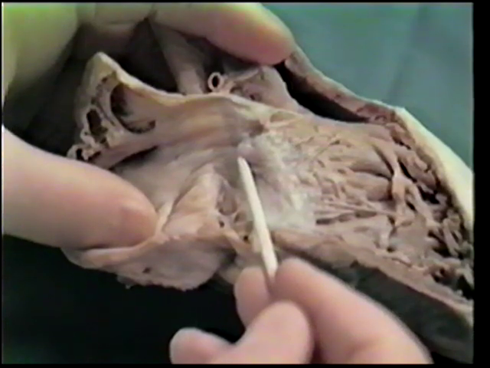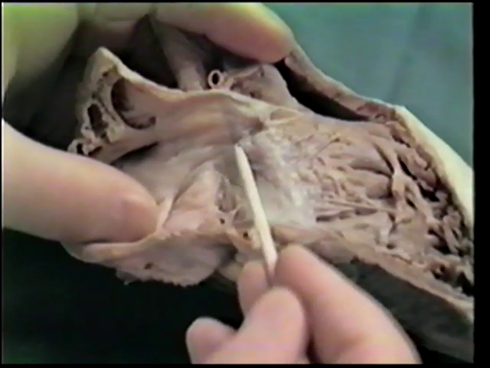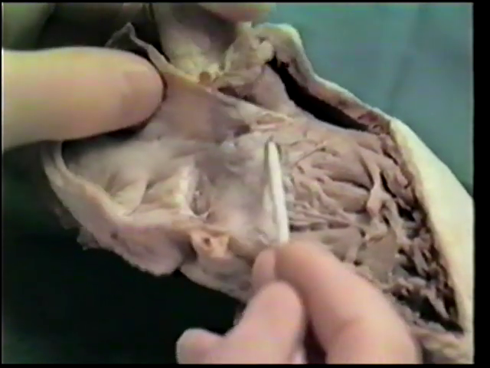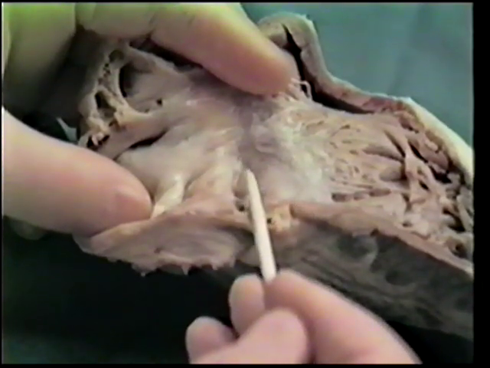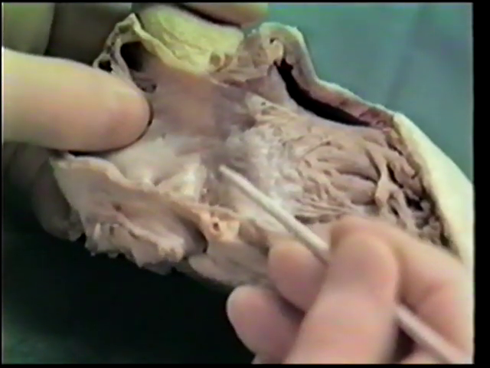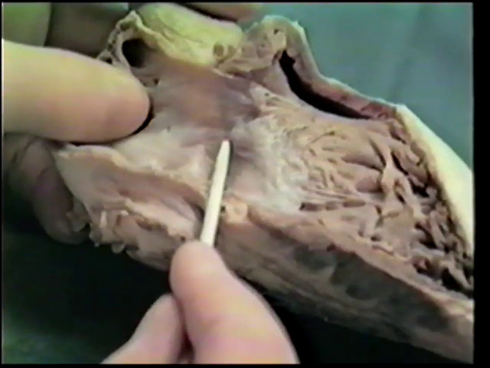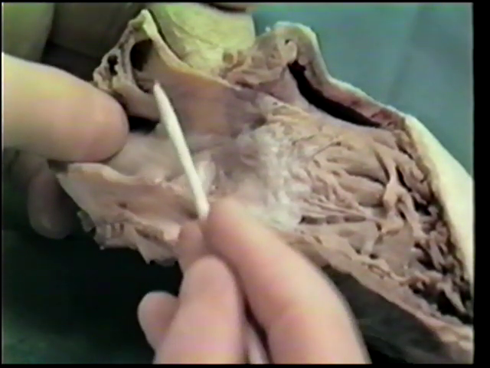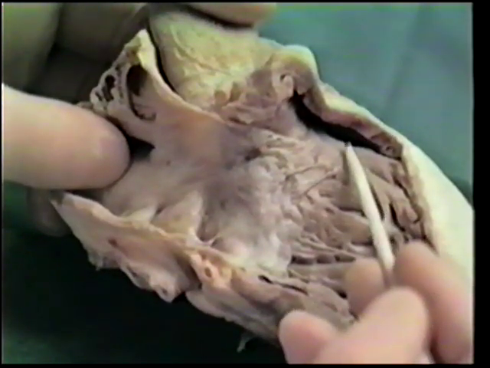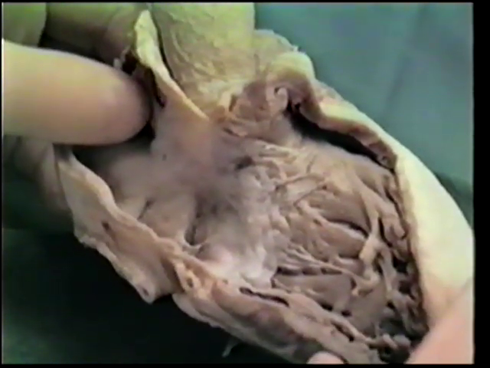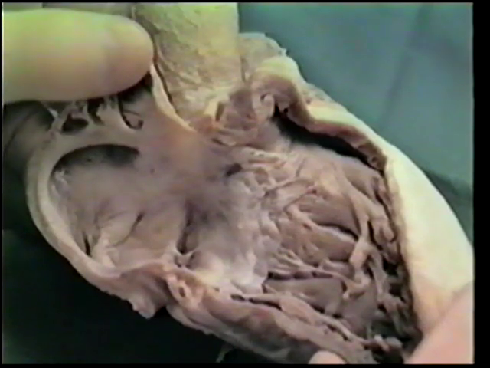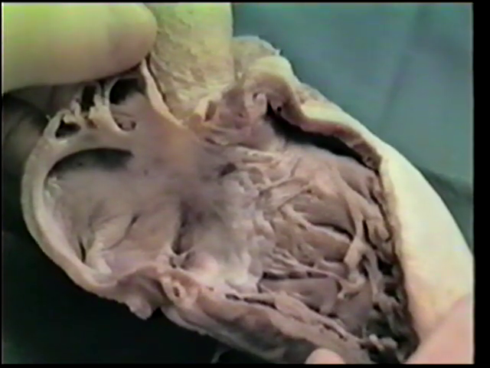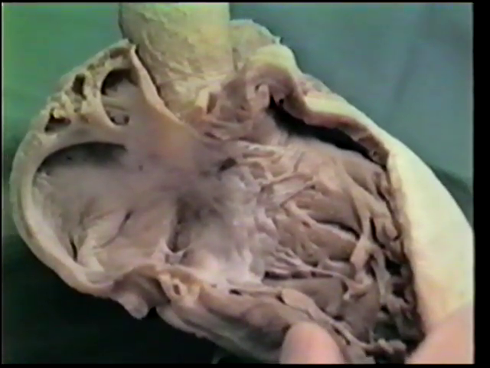So the triangle of Koch, formed between the tendon of Todaro, the attachment of the septal leaflet of the tricuspid valve, and the mouth of the coronary sinus, has at its apex the atrioventricular node. And then the atrioventricular node penetrates through the insulating plane of tissue, which at all other points separates atrial myocardium from ventricular myocardium, and reaches the left ventricular outflow tract. The structure which penetrates this tissue plane is called the penetrating atrioventricular bundle, or the bundle of His.